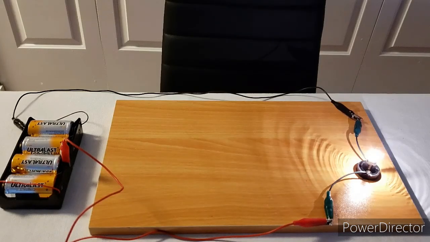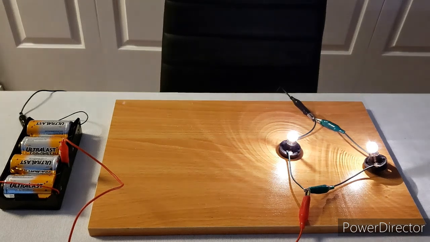So here's the first light bulb again, and you can see it's much brighter than the 3 light bulbs in series. Now what we're going to do is connect another light bulb in parallel to this one, and we're going to see if the brightness is affected at all. Now we have the 2 light bulbs in parallel with one another, and as we could see, they are equally bright.